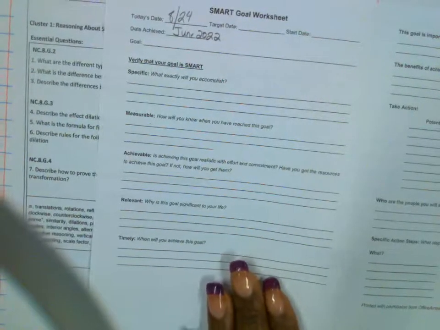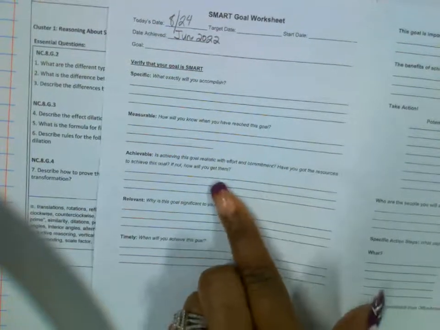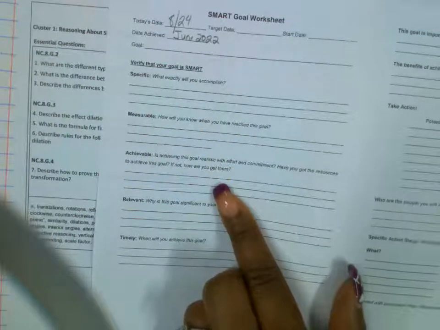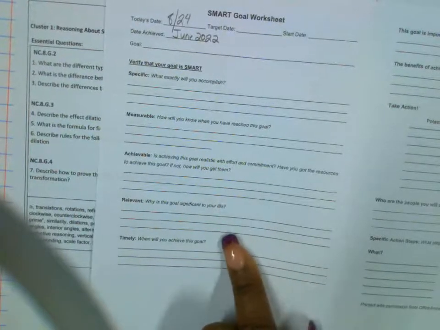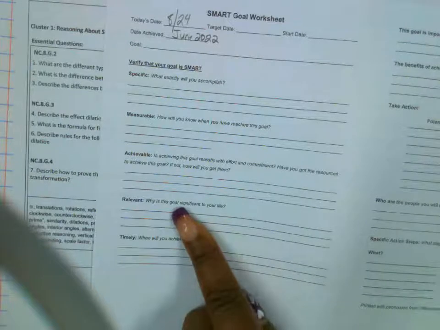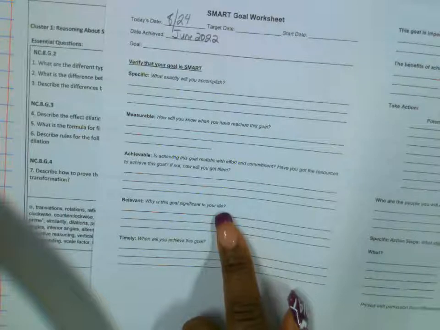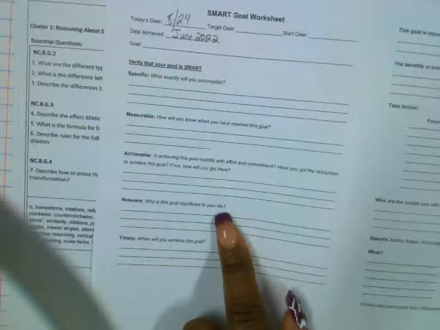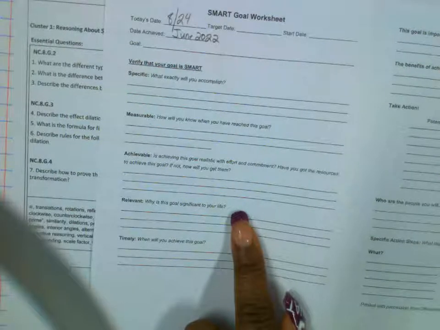All right. So what resources do you need? If you know you're going to need some tutoring, then write that in. There's nothing wrong with tutoring. Okay, that's a good thing, actually. All right. Relevant. Why is achieving this goal significant to your life? Okay, even if you're not planning on going to college, or even if you're not planning on choosing a career that utilizes math every day, you do need it to move to the next level. Okay, so that could be a significant goal.